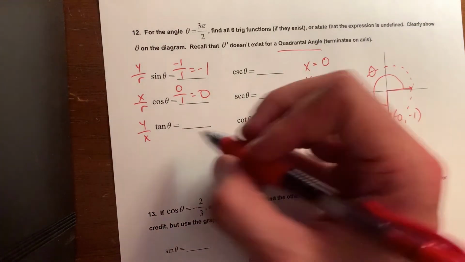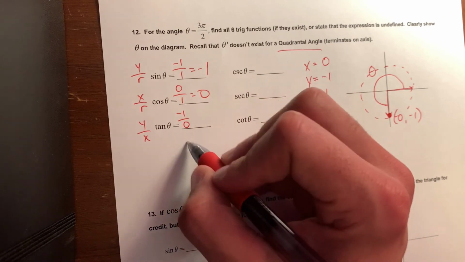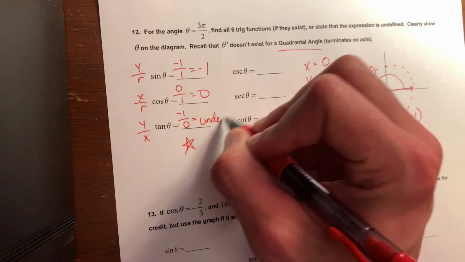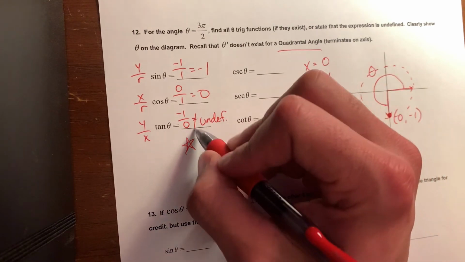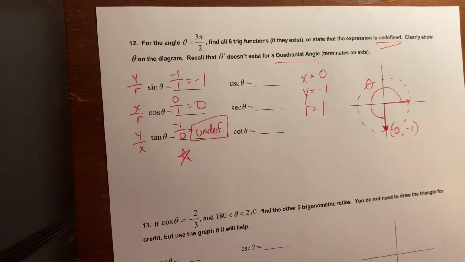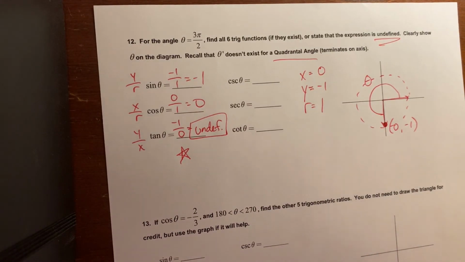Tangent, -1 over 0. Remember, this is a big one. Can't do that. Cannot have 0 in the denominator. So we see that as undef, or undefined. That's what we're saying up there too. Undefined. Can't divide by 0.